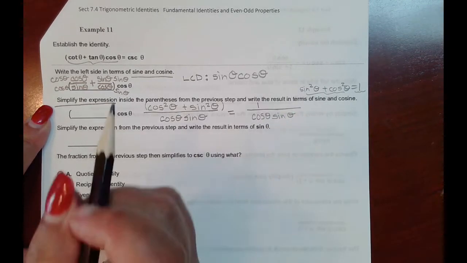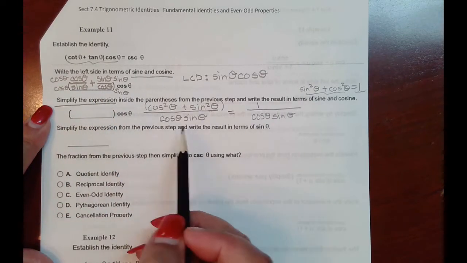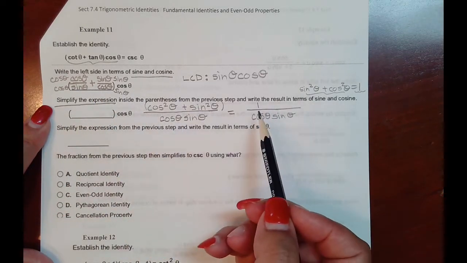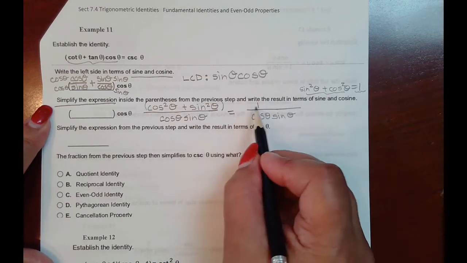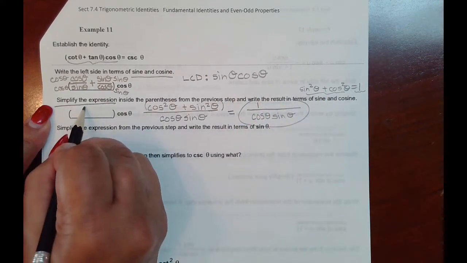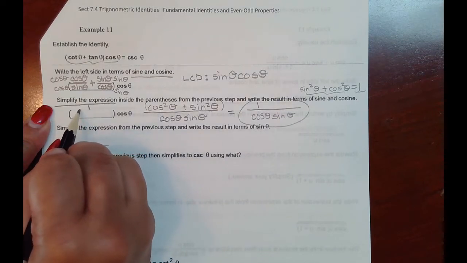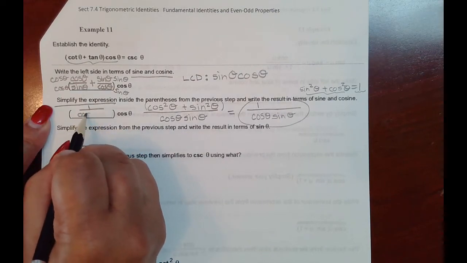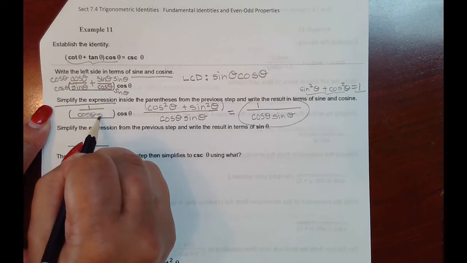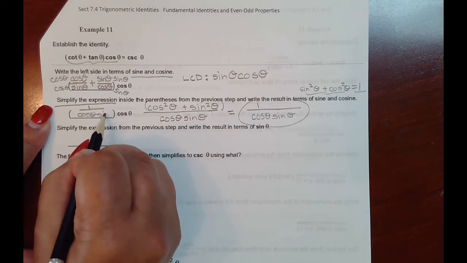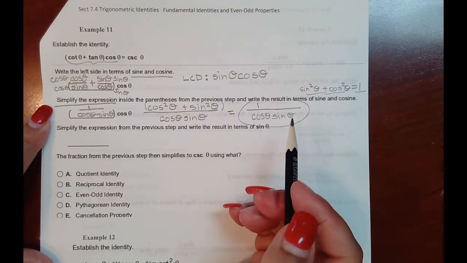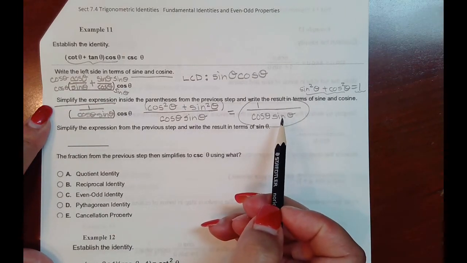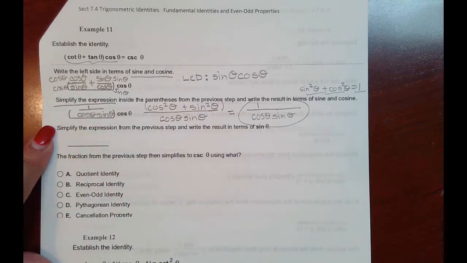Okay, so after bringing them together as one fraction with a common denominator and also doing substitution using Pythagorean identities, I have come up with this. So that is what goes here: 1 over cosine times sine. You can work it off to the side and then bring your most simplified version of the work you're doing over into the answer blank.